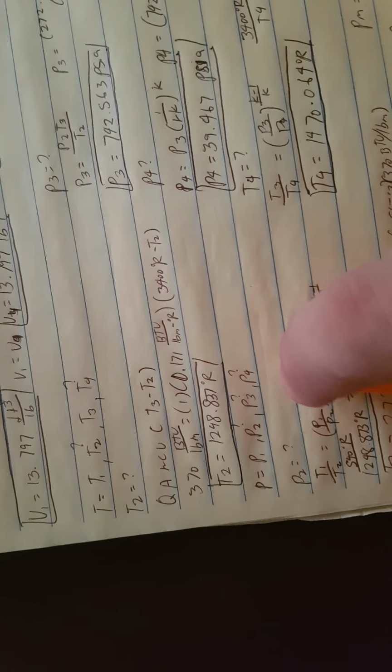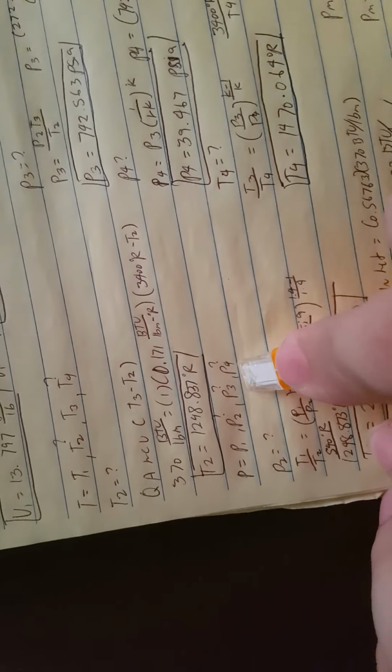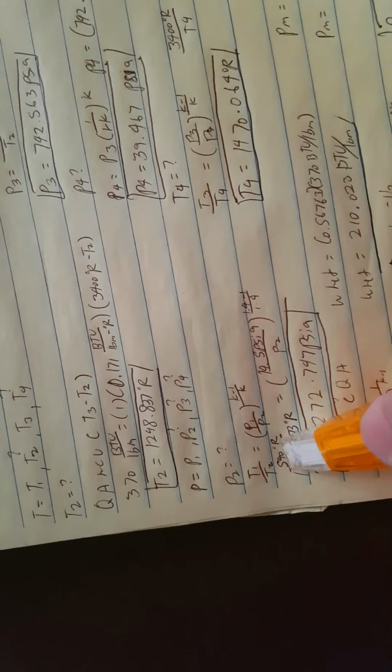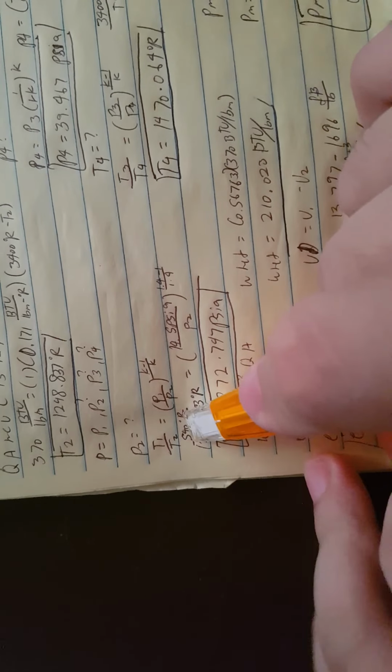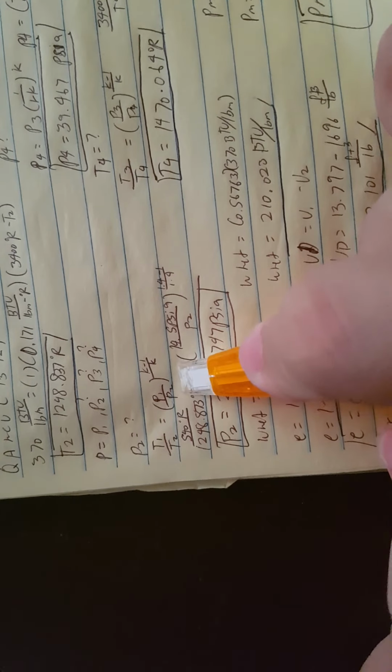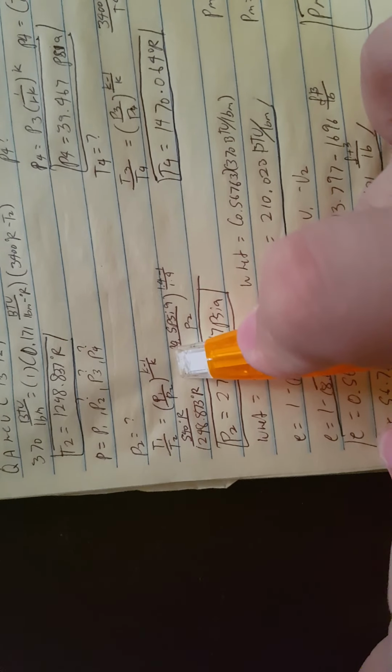Next, we get the pressures. P2, P3, and P4 are missing. Let's start with P2. We will use the equation T1 over T2 is equal to P1 over P2 raised to (k minus 1) over k.